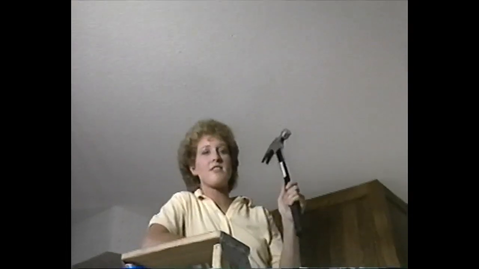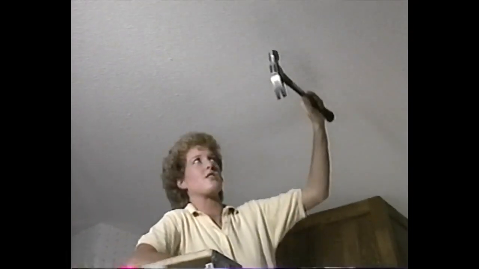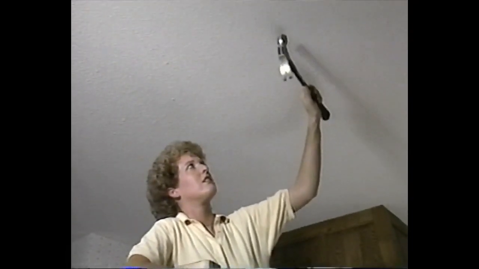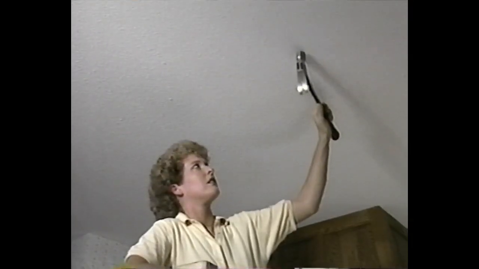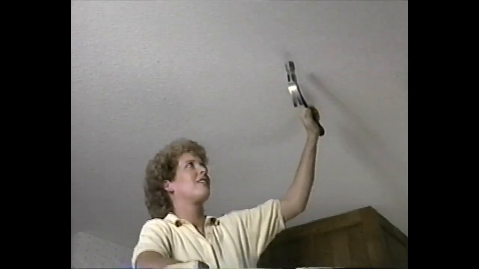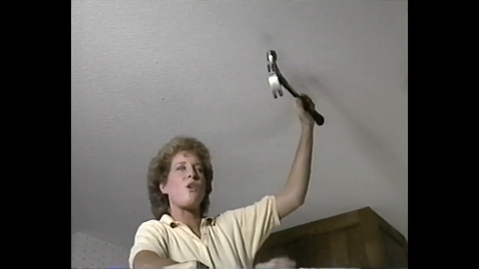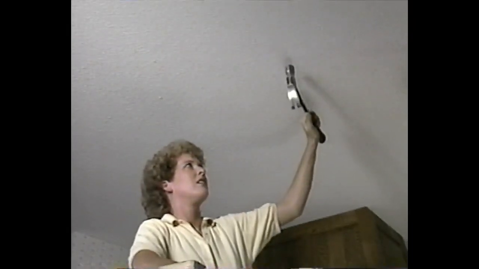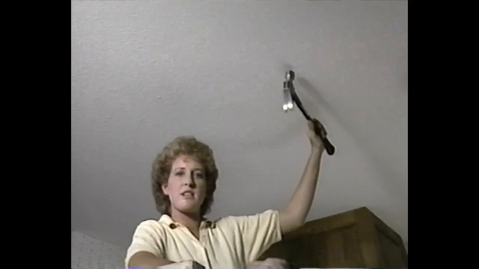By tapping on the ceiling, you'll hear where the sound changes. There, can you hear it? It sounds higher there. And not quite so hollow. You can also feel a little bit of resistance. Now to check and make sure that that's where the joist is, I'll just tap in a little finishing nail.